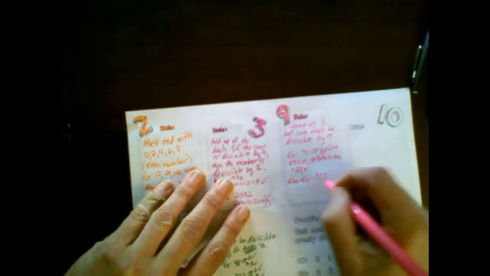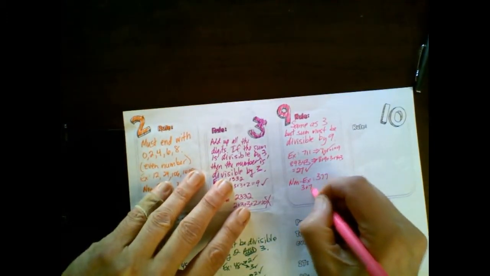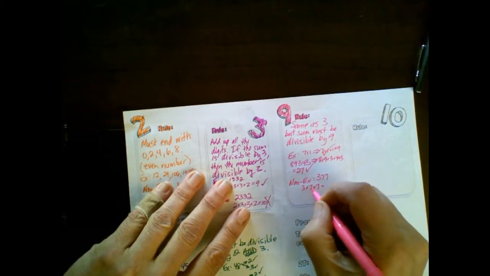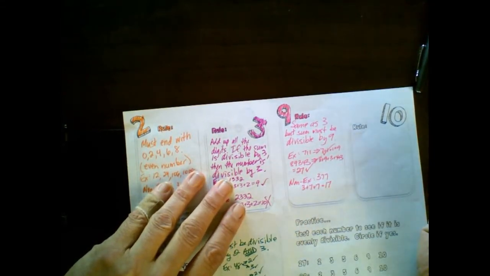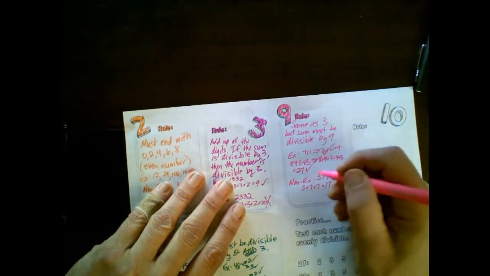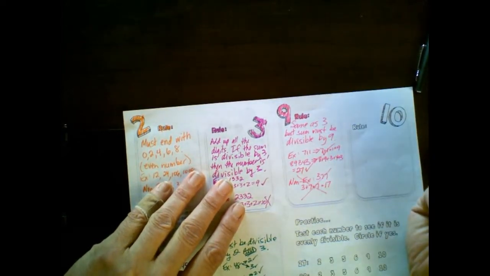But one that's not going to work. 377. Well, that tells us to do 3 plus 7 plus 7, which equals 3 plus 7 is 10. 10 plus 7 is 17. Not divisible by 9. Not going to work.